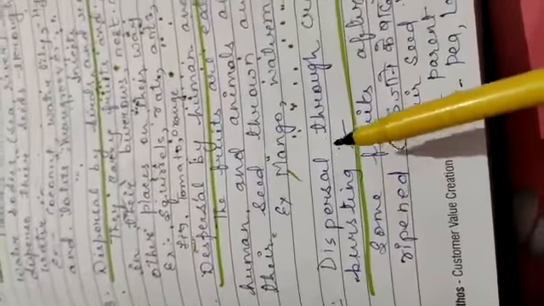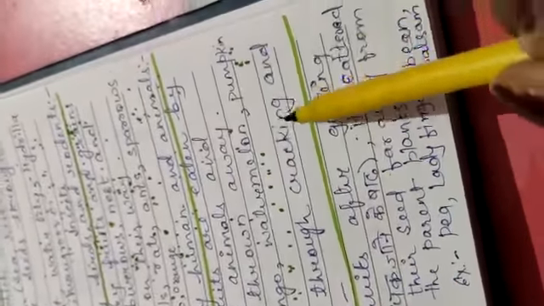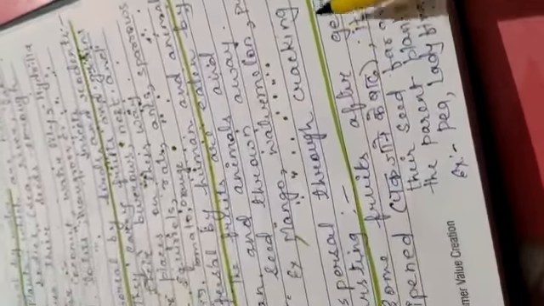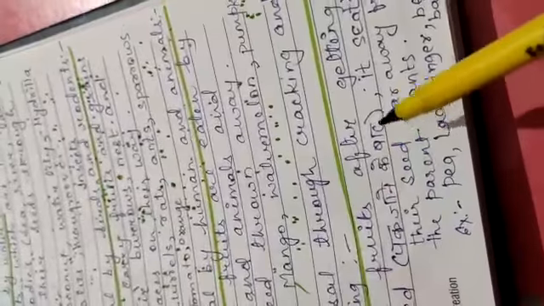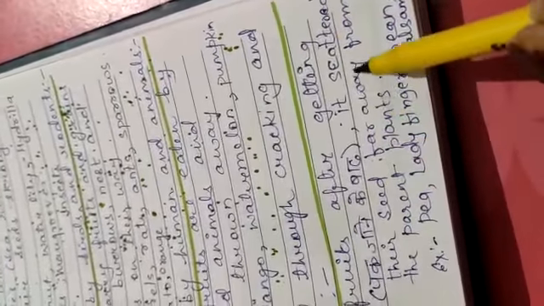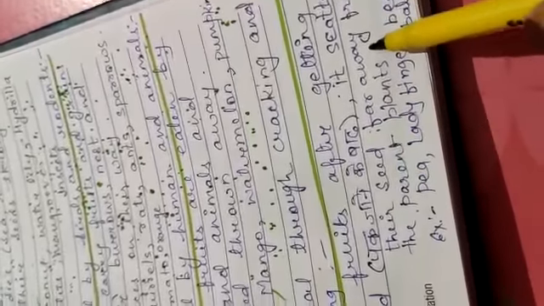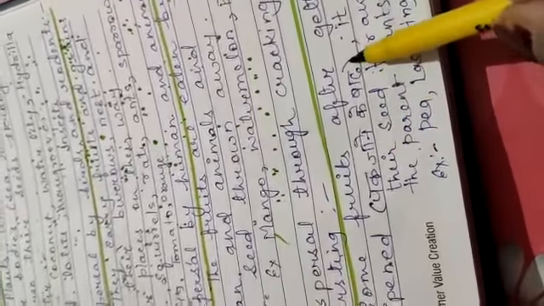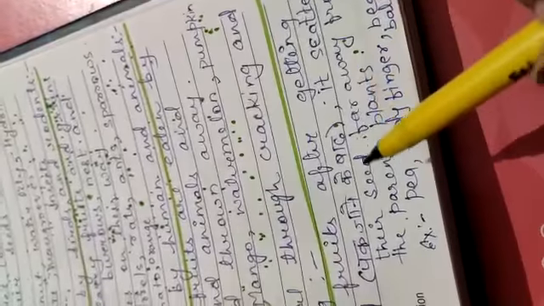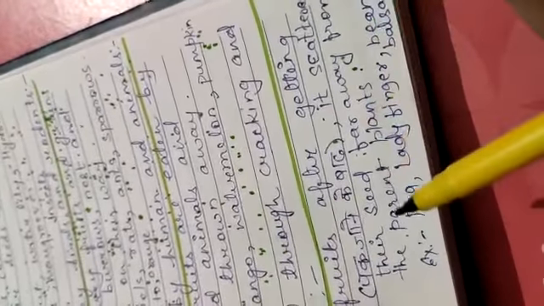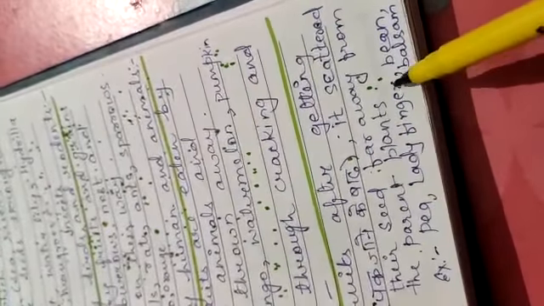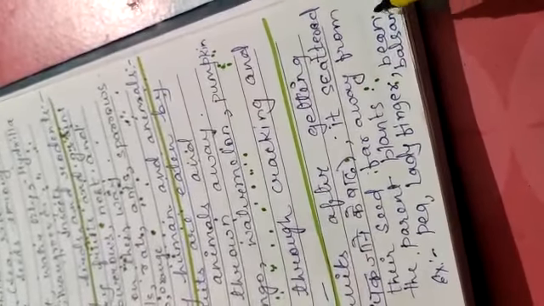Now the fifth point, dispersal through cracking or bursting. Some fruits, after getting ripened, scatter their seeds far away from the parent plants. Examples: pea, ladyfinger, bean, balsam.